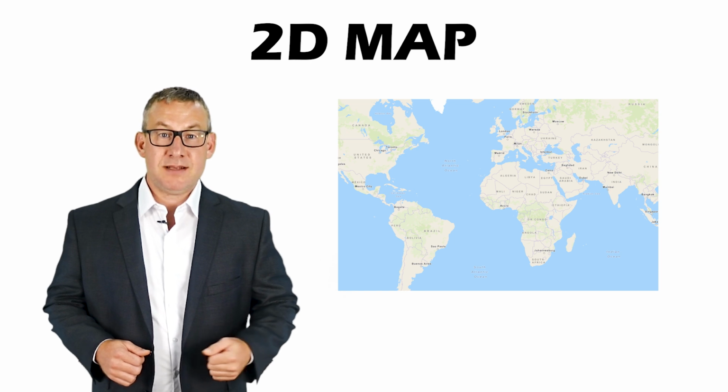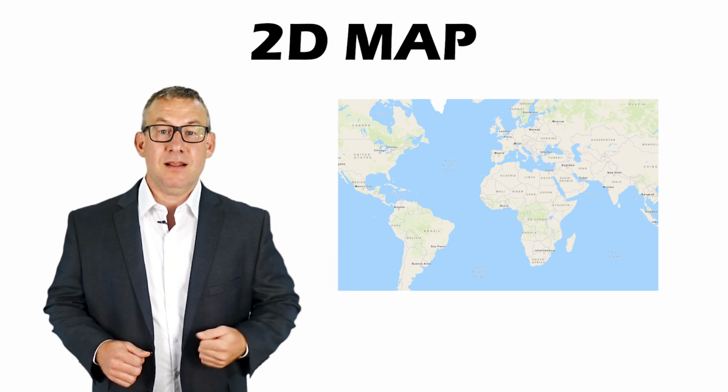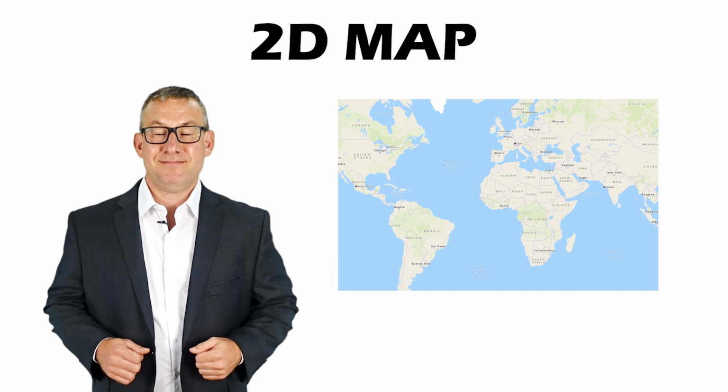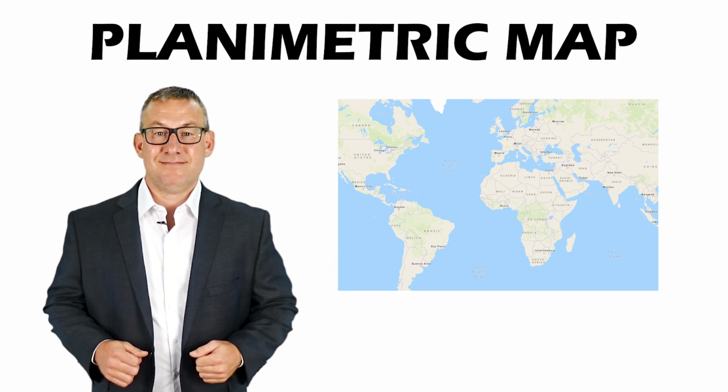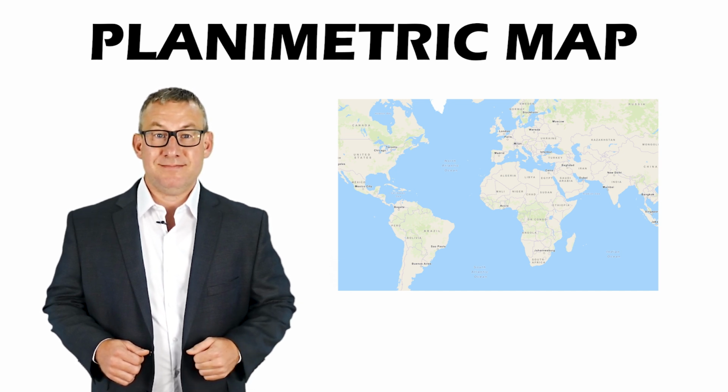2D mapping. 2D objects have only two dimensions, length and width. A planimetric map is a map that has no relief data.